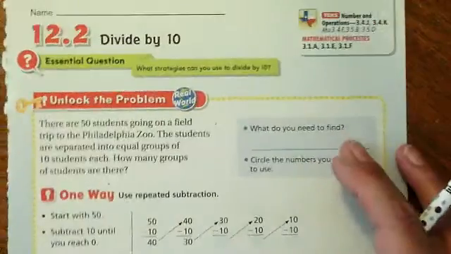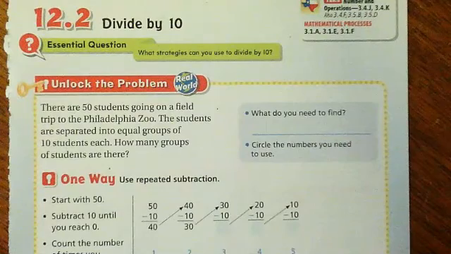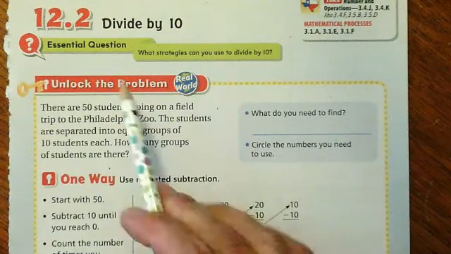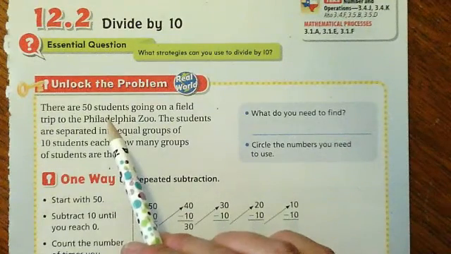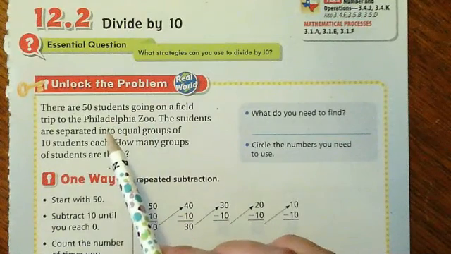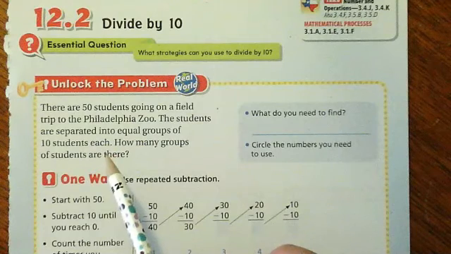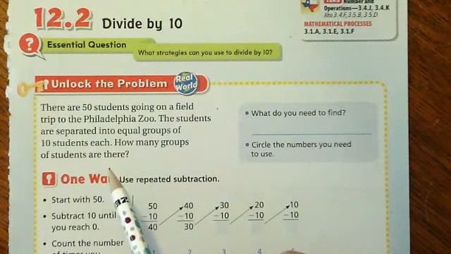Dividing by 10 is a lot like multiplying by 10 once you figure out how to do it. So let's talk this through. We're going to unlock the problem. It says there are 50 students going on a field trip to the Philadelphia Zoo. The students are separated into equal groups of 10 students each. How many groups of students are there?